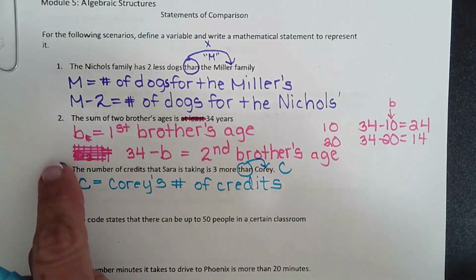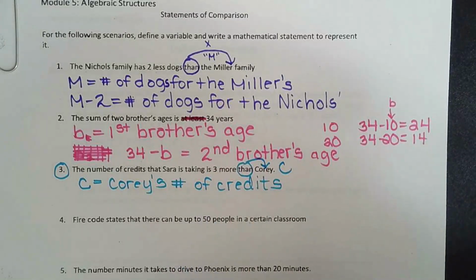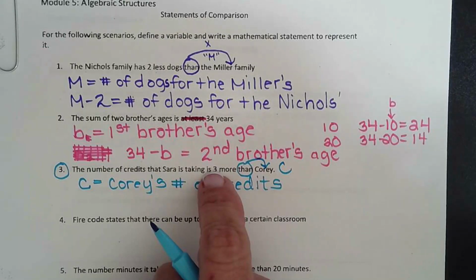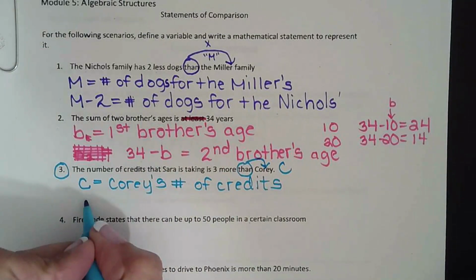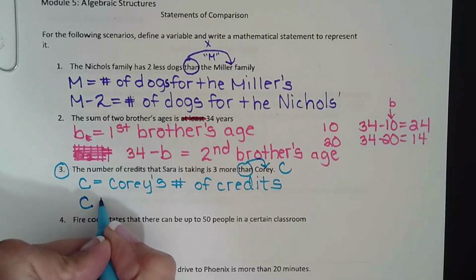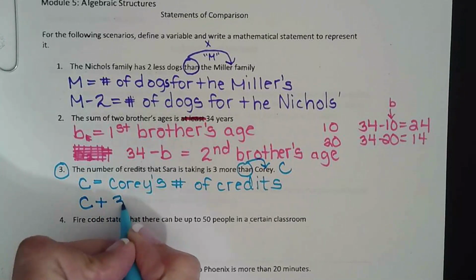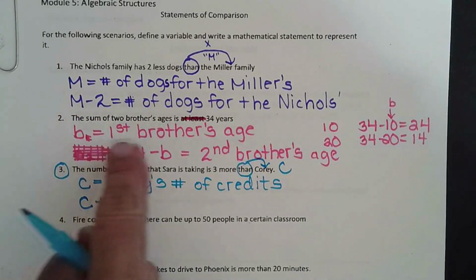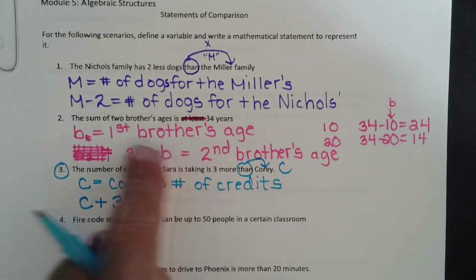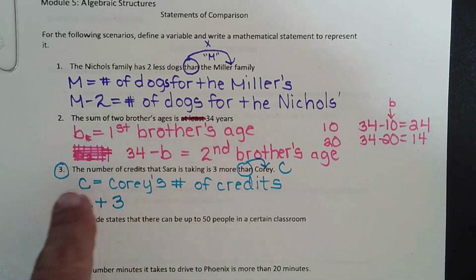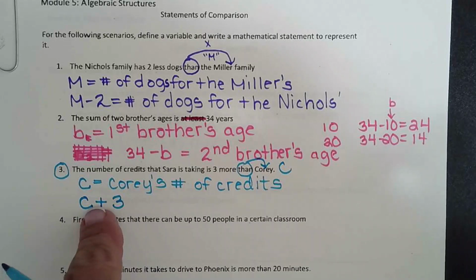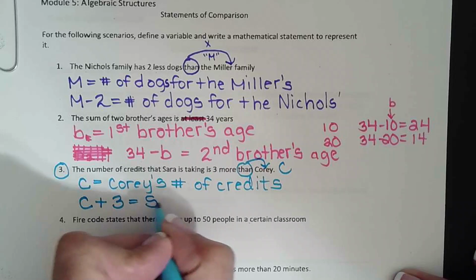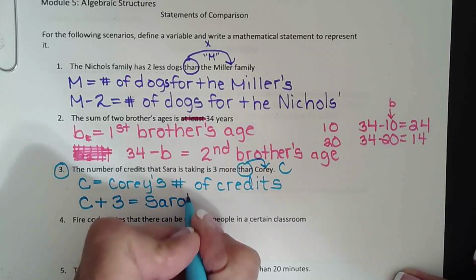Then you go back and reread the problem to get the other person. Sarah is taking 3 more. So Corey plus 3. I can't use S. Remember, everything has to be in one variable because we can only write equations with one variable. So Corey plus 3 equals Sarah's number of credits.